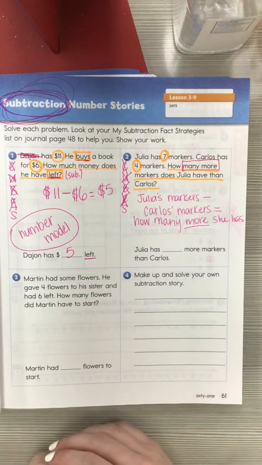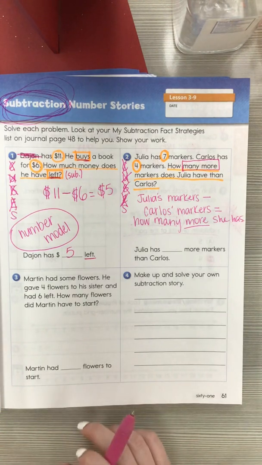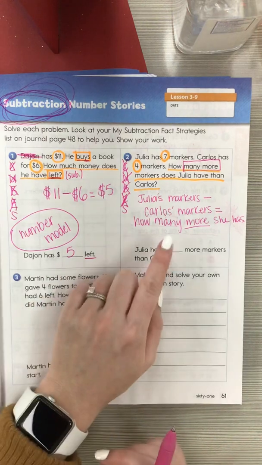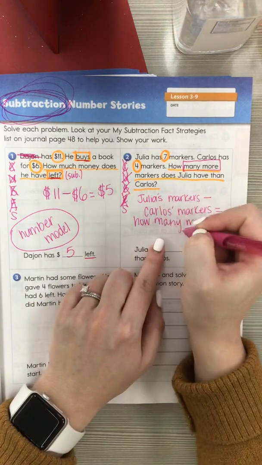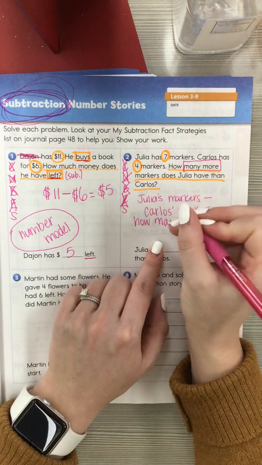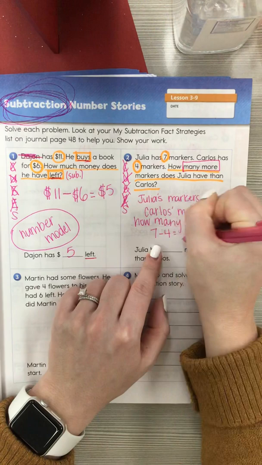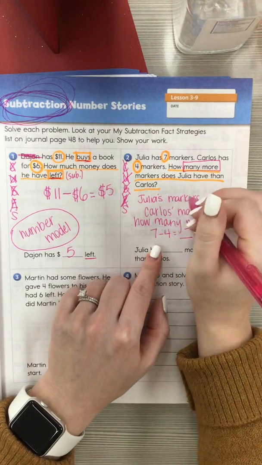Sure, go for it, Maddox. Tell us what a number model is. A number model is just a math problem. So what is our number model going to be here? Our number model is going to be 7 minus 4. Good job. 7 minus 4 equals, what's the answer?